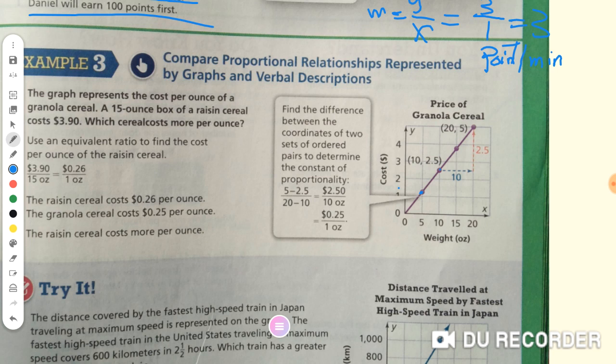But if he gives me this point here, at x equals 10, y equals 2.5. So x here equals 10. And what about if I have another point here at x equals 20, y equals 5? Okay, how to find the proportional here from here?